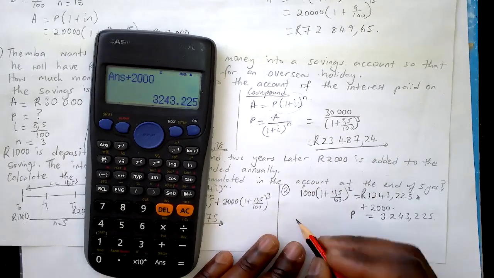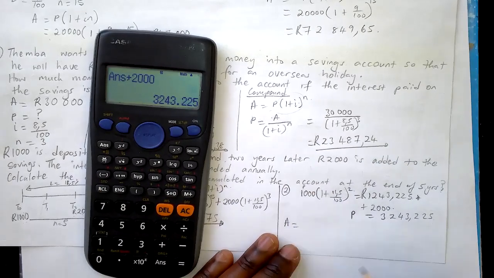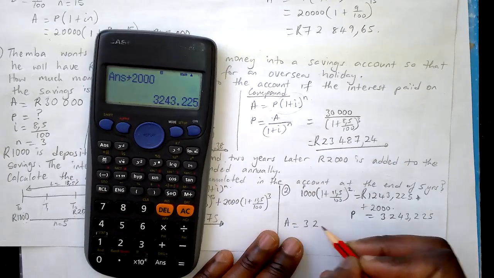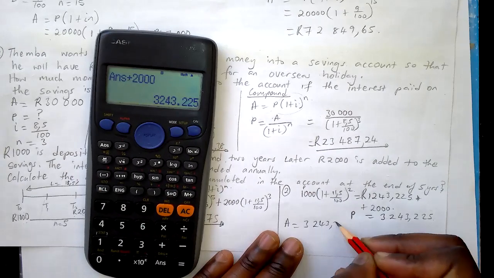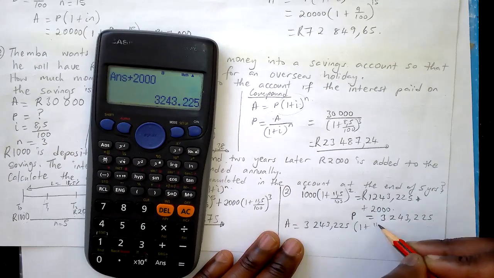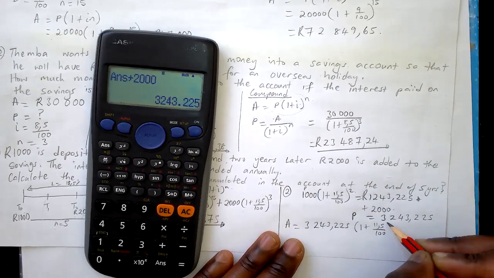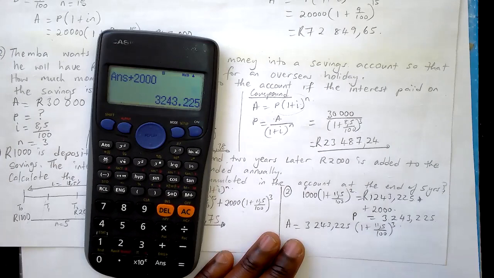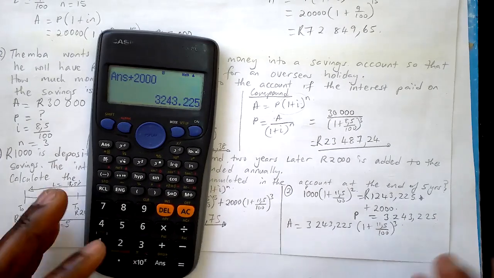So what are we going to do now? Your A again is going to be equal to this amount, 3,243.225(1 + 11.5/100) to the power of 3, because it's going to grow for the remaining 3 years.